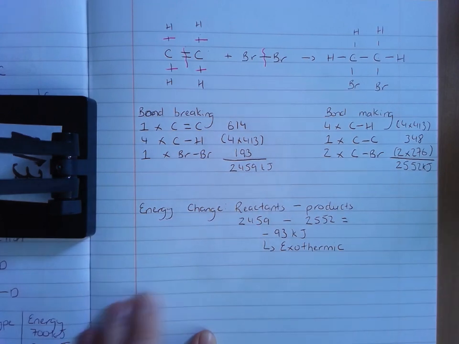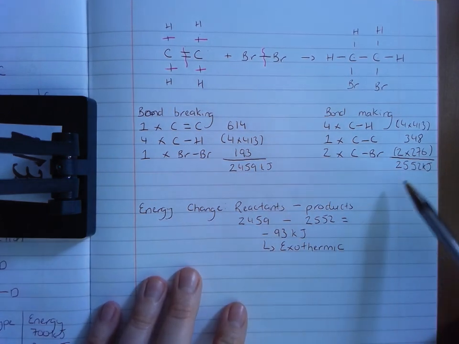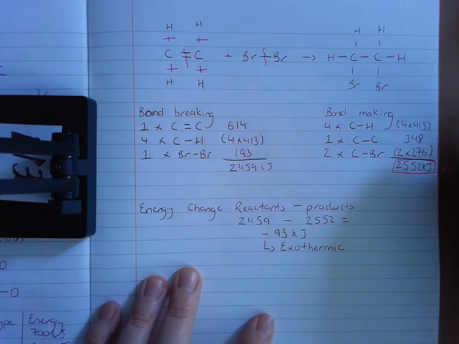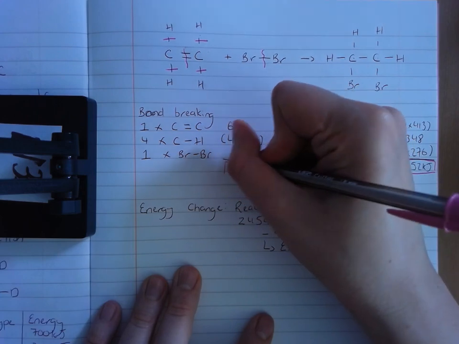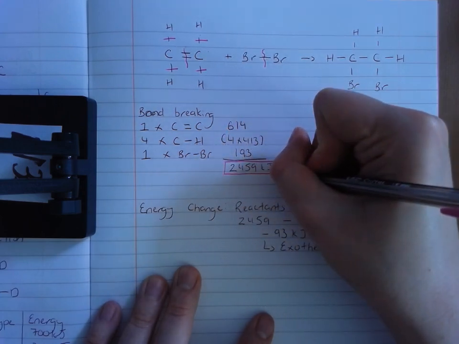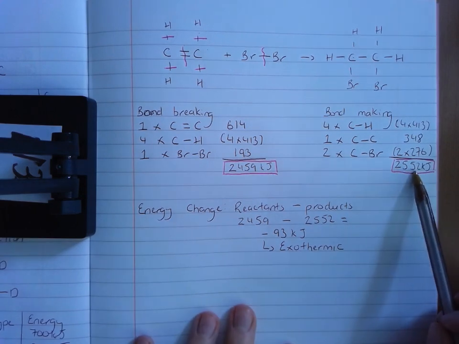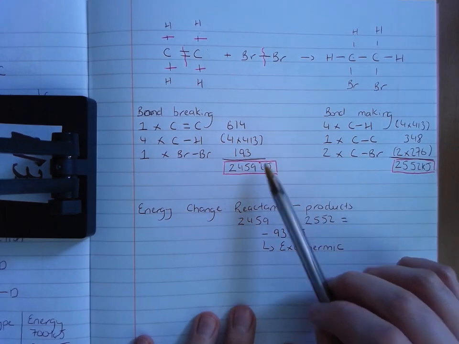And when I do the calculations, I see that 2,552 kilojoules of energy is released from all the new bonds I'm making, but only 2,459 kilojoules of energy is required to break the bonds. So I am releasing more energy than I need to break the bonds.